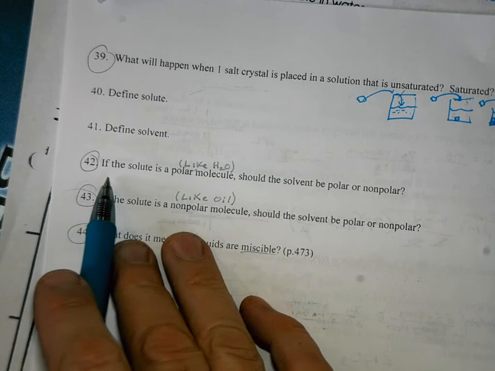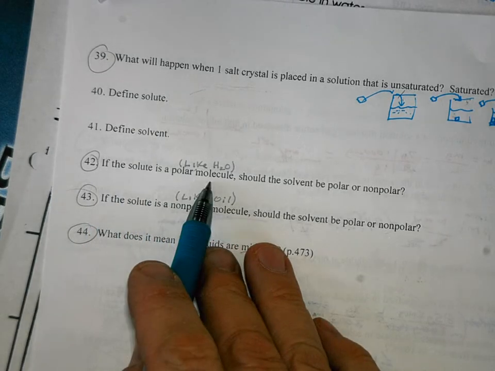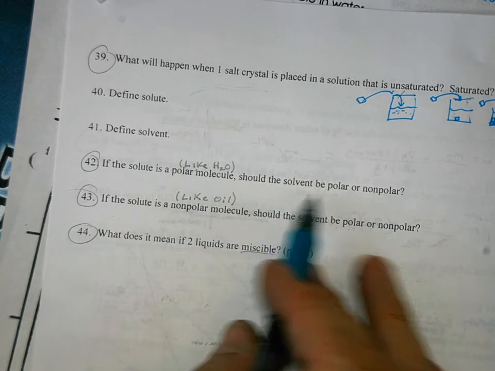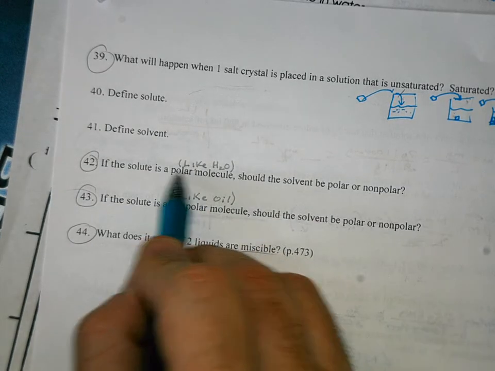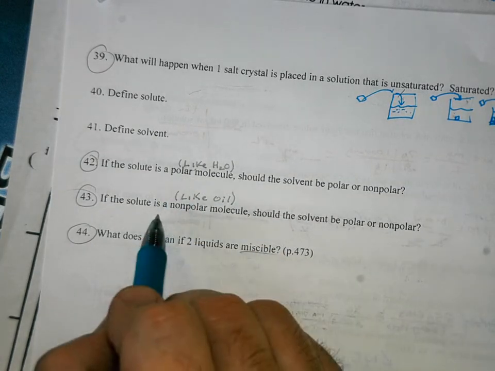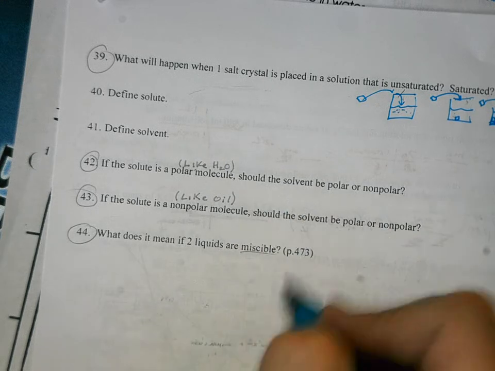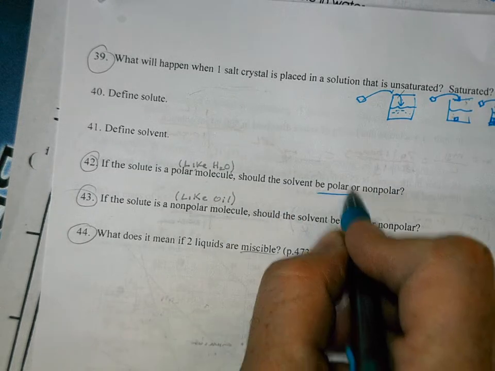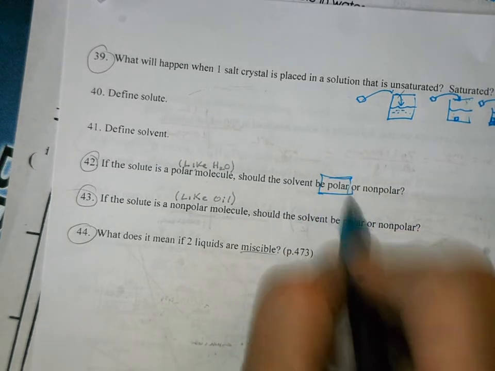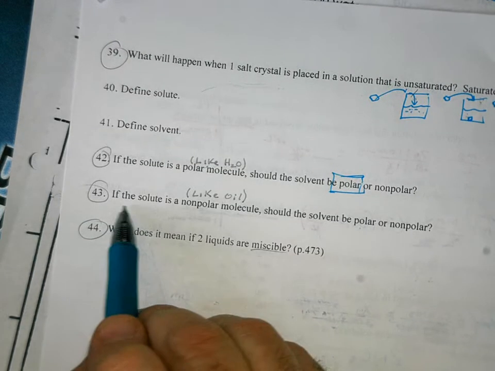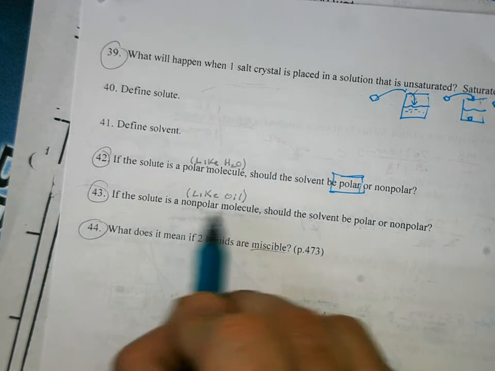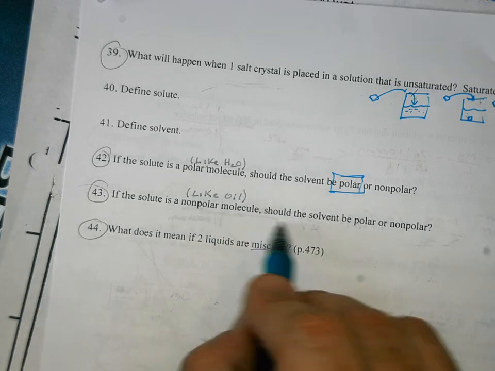If the solute is a polar molecule, should the solvent be polar or nonpolar? We're assuming we want them to mix. So if you have a polar molecule like water and you want it to mix, you need to mix it into a polar molecule, like water. In the lab we did alcohol. They can mix together.